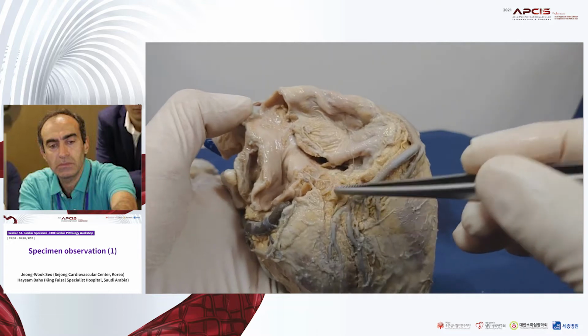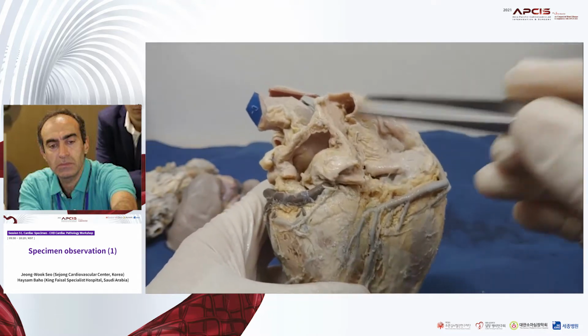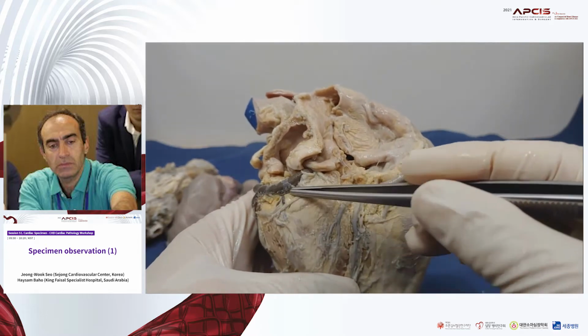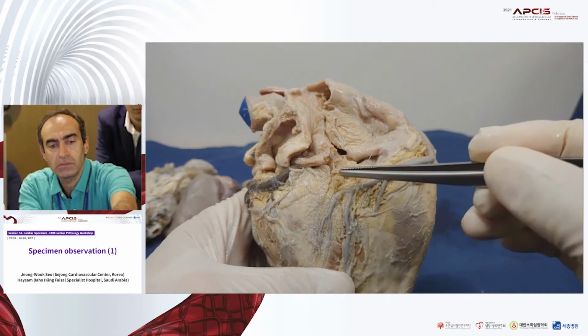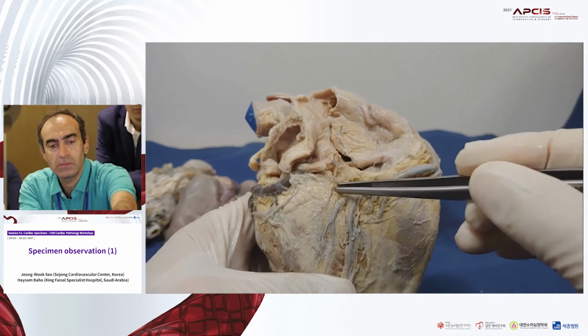This is the area we call the crux of the heart. It's called the crux of the heart because it's where the atrial septum meets with the ventricular septum, the right AV junction and the left AV junction. So it's like a crux or a cross. That's where it is, the crux of the heart.